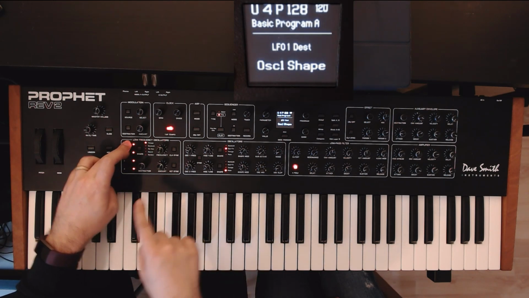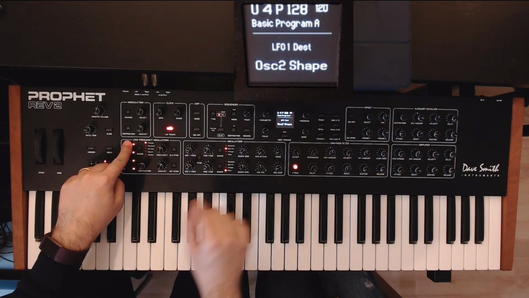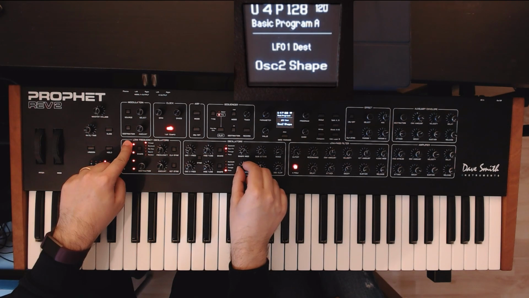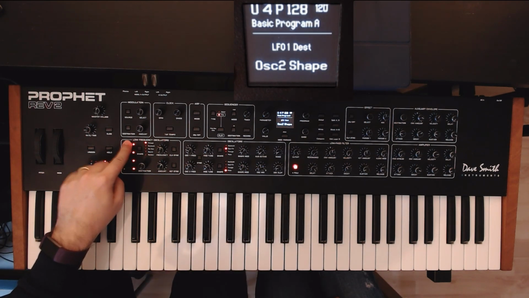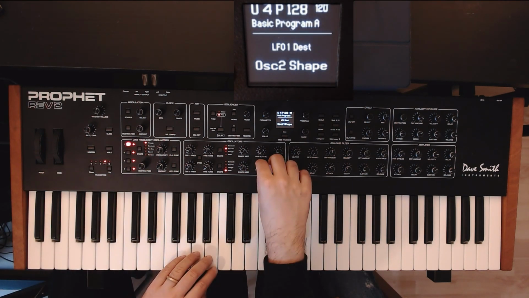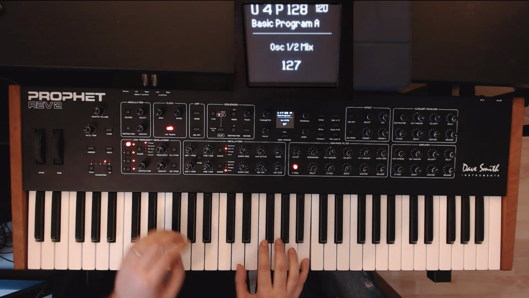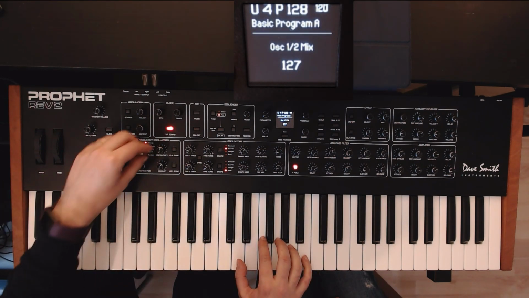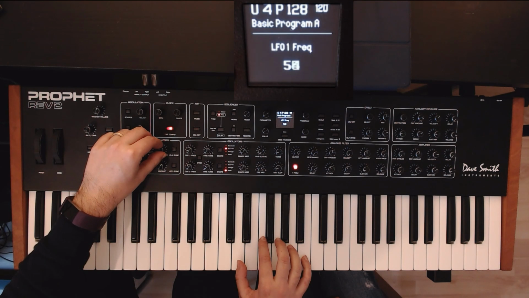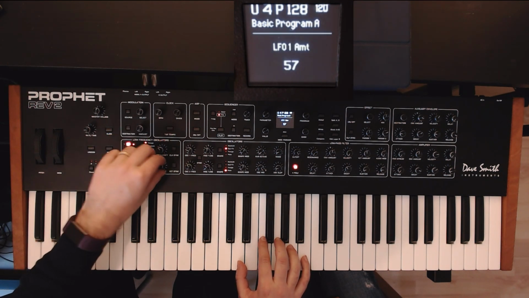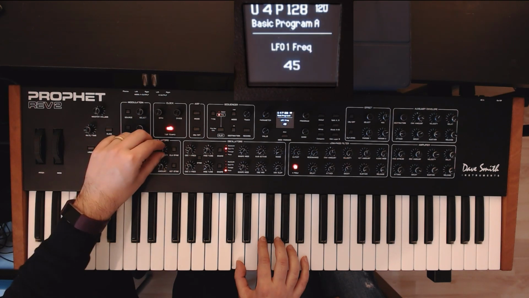So LFO 1 changed the shape of oscillator 2. There we go. So let's have a listen first. Nothing's happening, but let's increase the frequency and the amount. There we go.